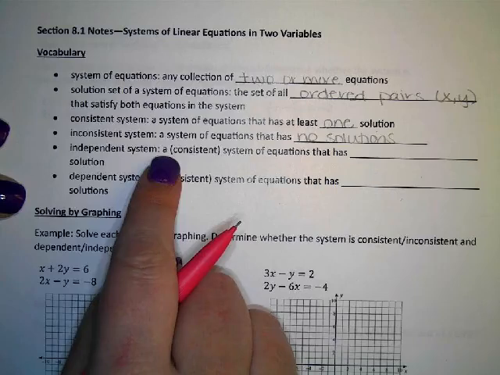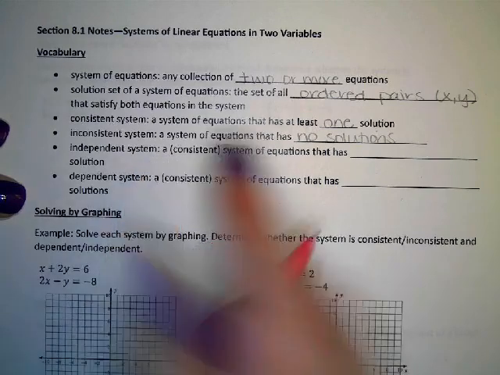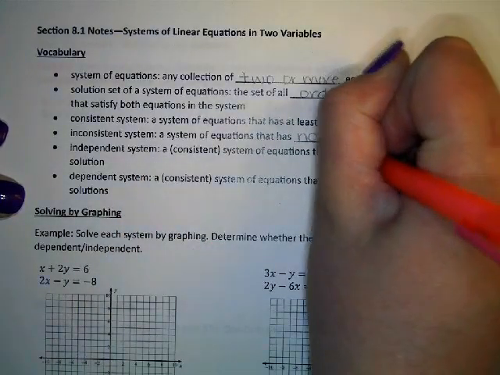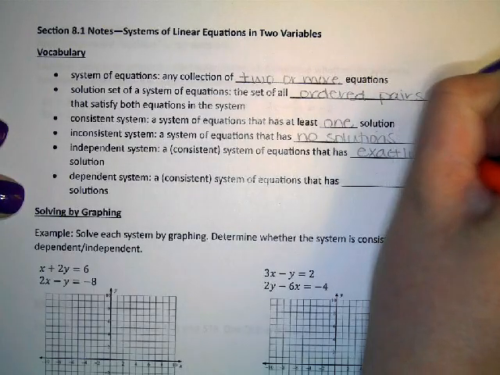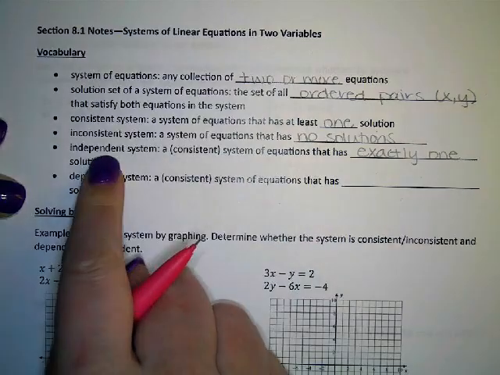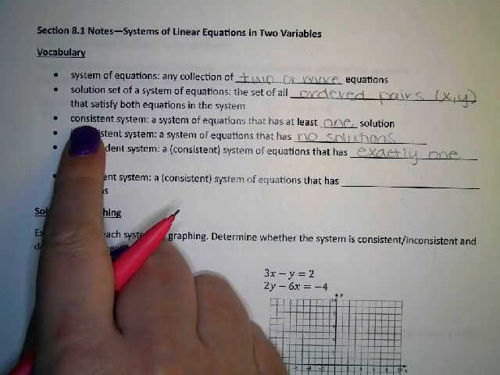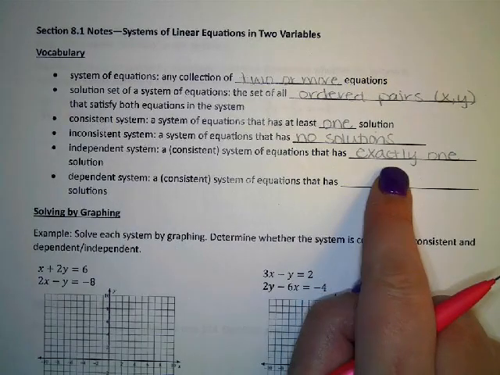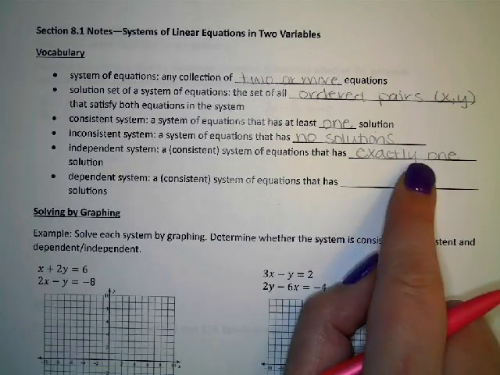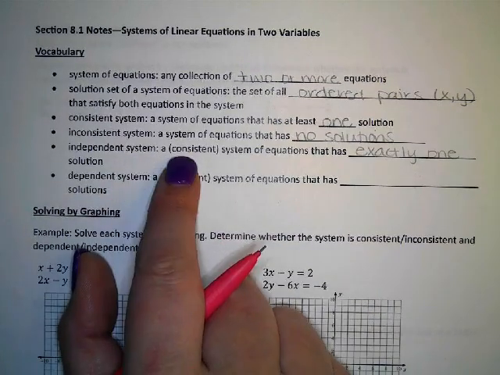An independent system is a consistent system of equations that has exactly one solution. So this seems redundant. It seems like, well, we already said a consistent system is a system of equations that has at least one solution, but this is saying it only has one solution. There is another possibility, and that is that the two lines, instead of just crossing each other at exactly one point, would be an independent system that is consistent.